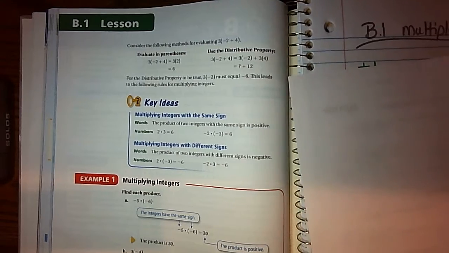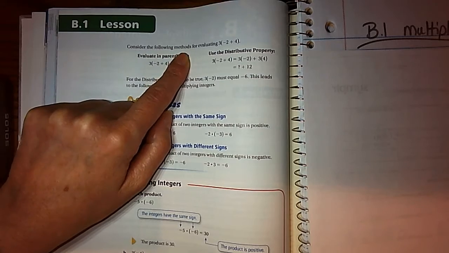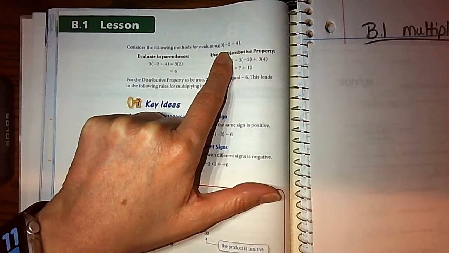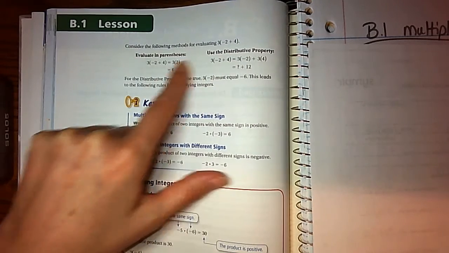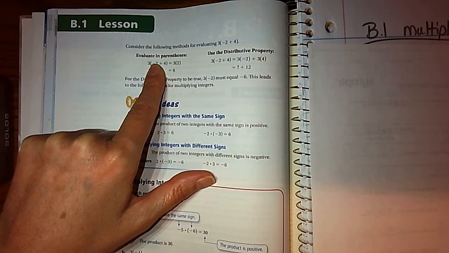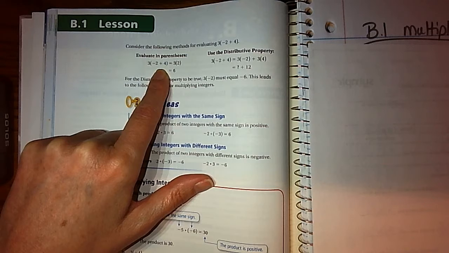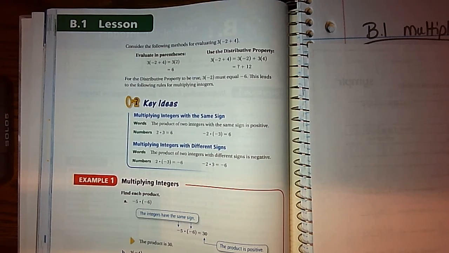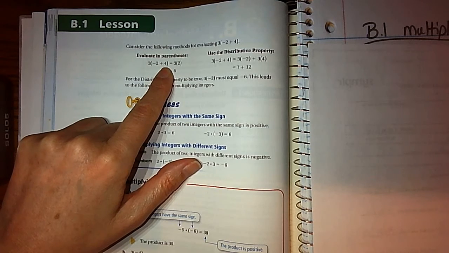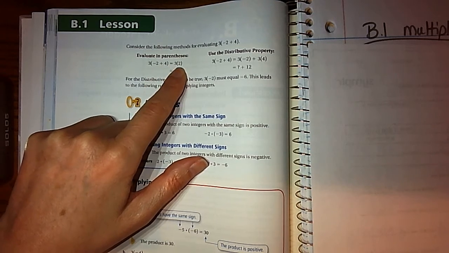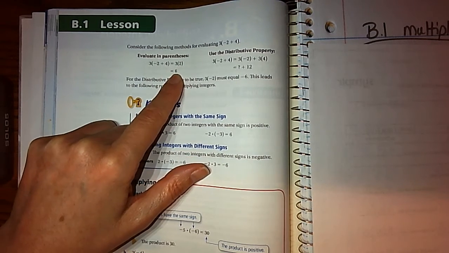So when we multiply integers, it says right here, consider the following method for evaluating 3 within parentheses, -2 plus 4. So we have two different options. We can either just follow the order of operations and do parenthesis work, remembering all the rules that we learned in section A with adding and subtracting integers. So -2 plus 4 would just be +2. Keep the sign for the bigger number. Bring your 3 over. I would do this underneath, and then 3 times 2 is 6.